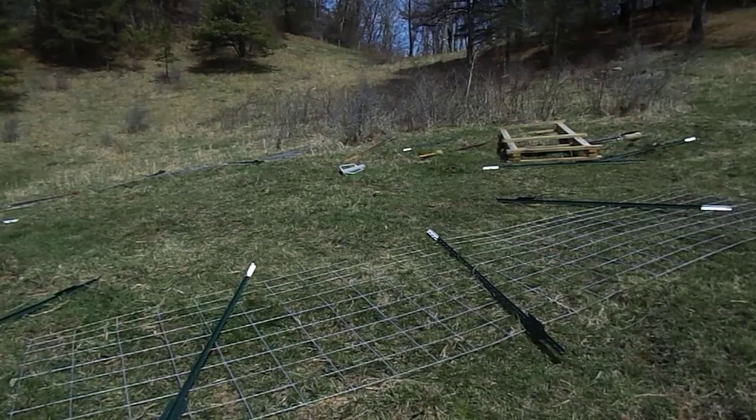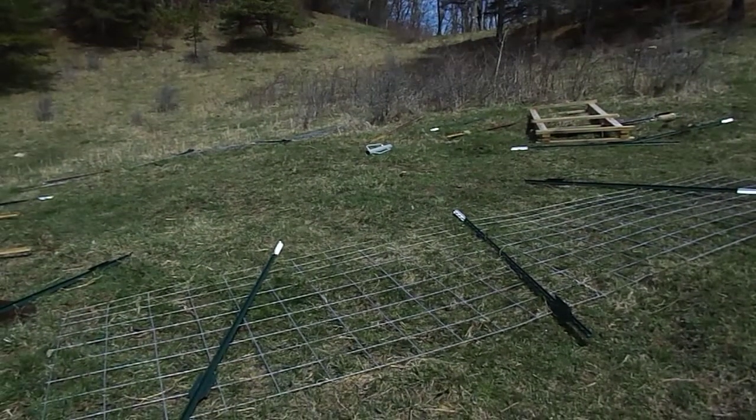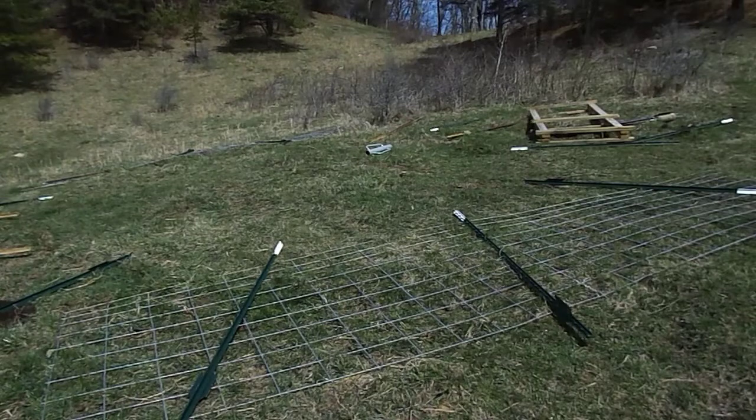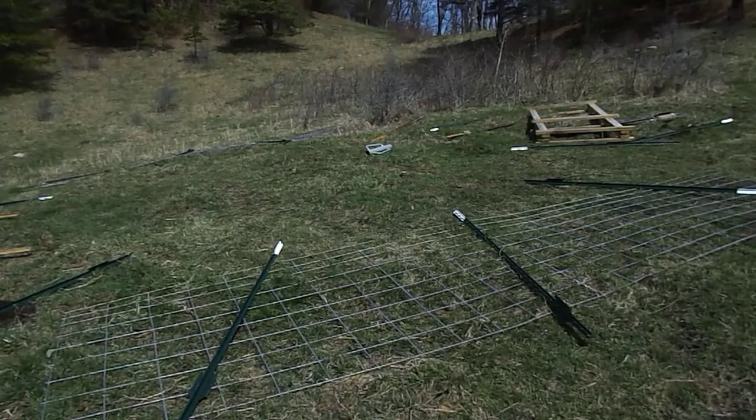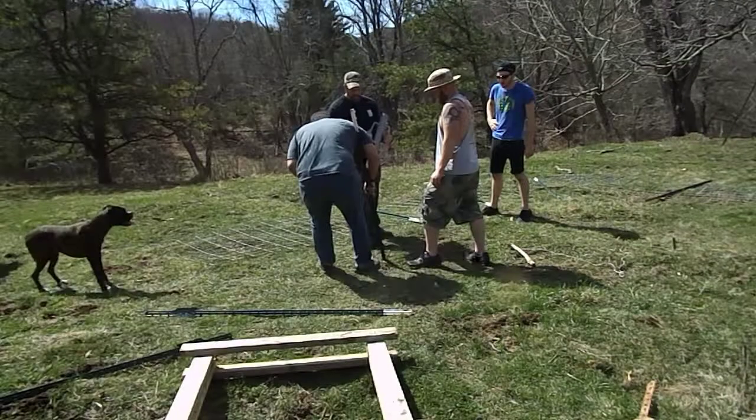All right. So now we're going to start driving these stakes around the circumference, and it's important when you drive the stakes that you have the flat, ridged side of the stake facing in, with the single bevel facing out. That way it gives more support whenever the hog runs into the trap, and keeps the cattle panels from getting knocked over. All right, we'll go ahead and start doing that.